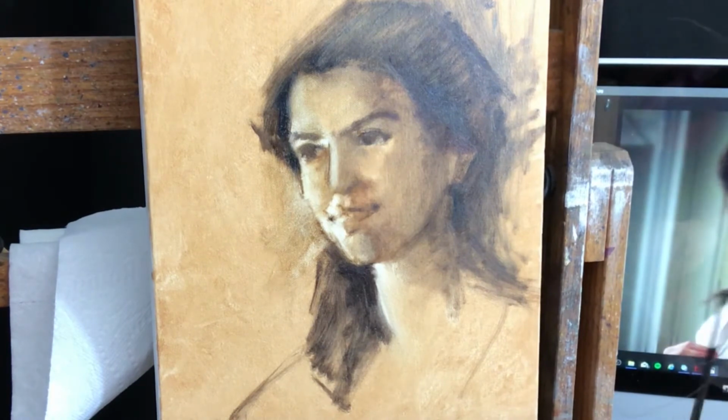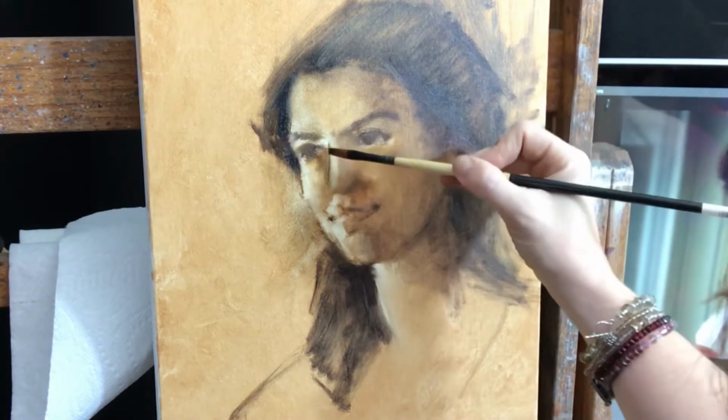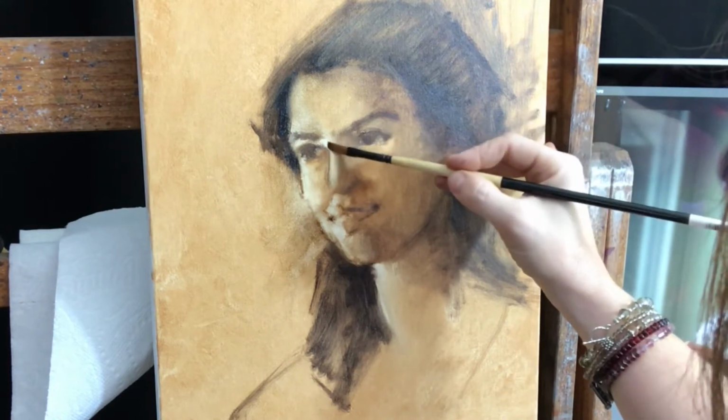This one, I really want to get the bridge of this nose just right.